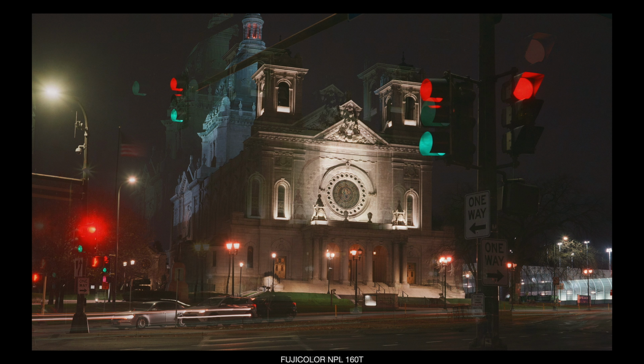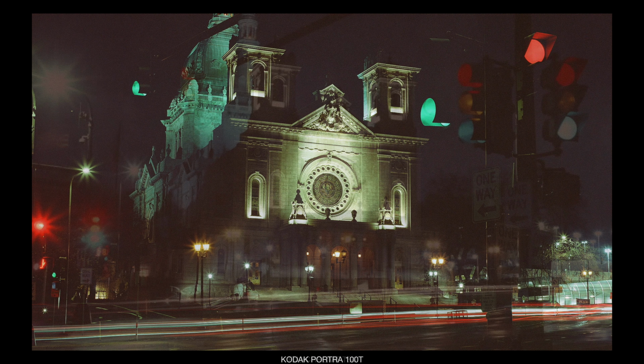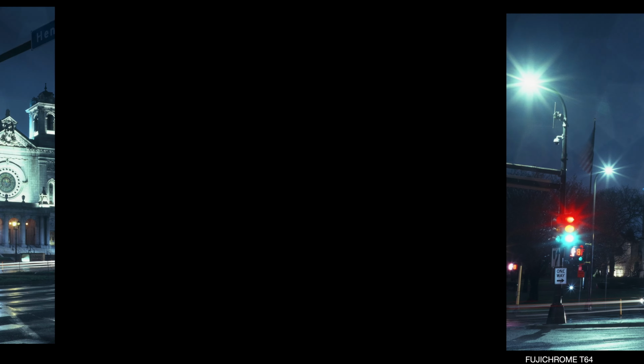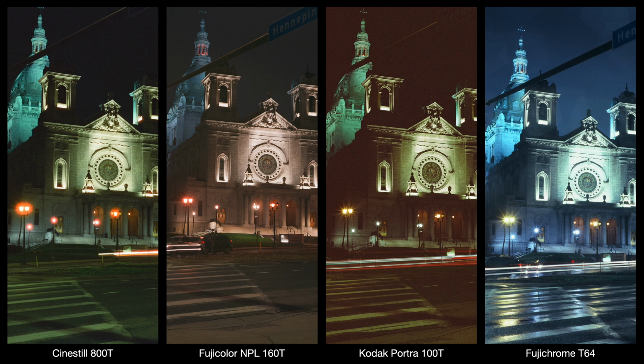Next, here's the Basilica of St. Mary in downtown Minneapolis. These are the film versions. One thing to note is how the light color temperature changes with each one. Sometimes the lights themselves look fairly similar, but how they cast light on the building and in the shadows and midtones is different.